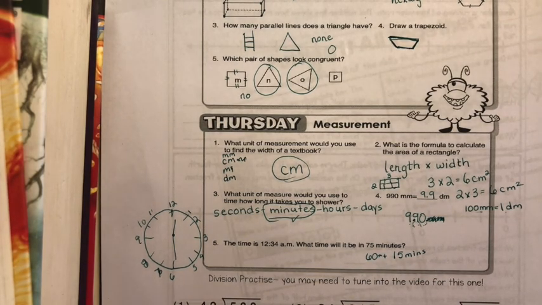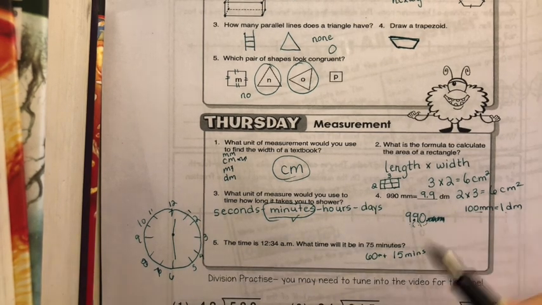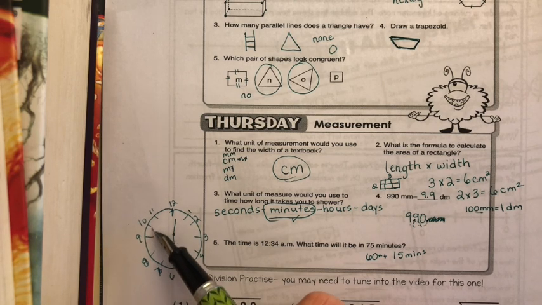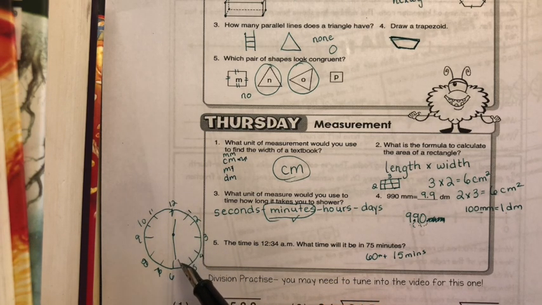So this is what our clock looks like when we start, and we need to count 75 minutes, or 1 hour and 15 minutes, because 60 minutes is an hour. So let's do 1 hour. 1 hour is 60 minutes. Our clock hand's going to go all the way around, and it's going to be 1:35 or 1:34, but we're counting by 5, so we're going to say 5. And then we're going to count 15 more minutes.